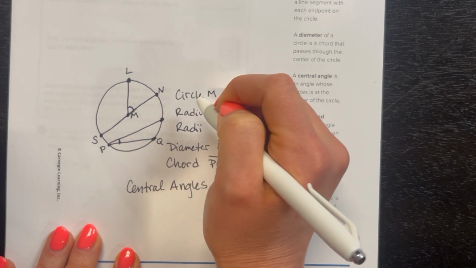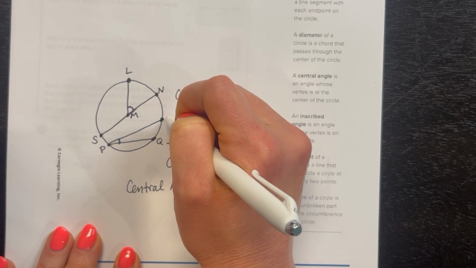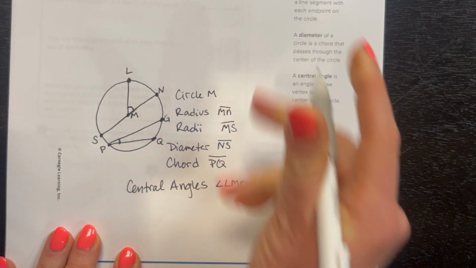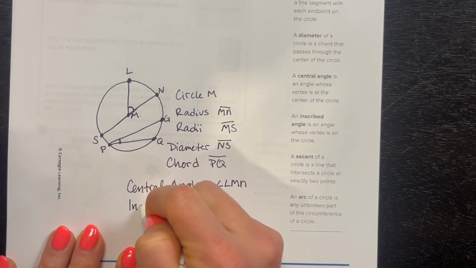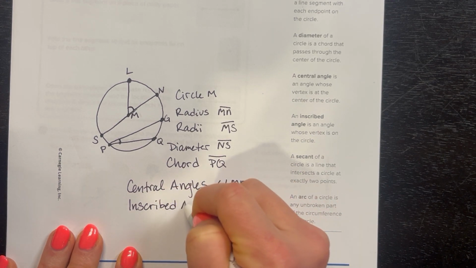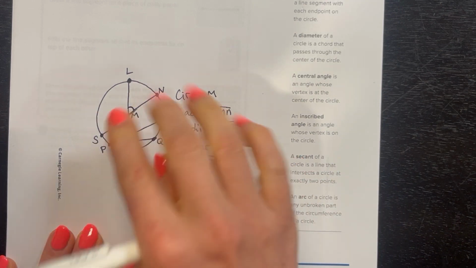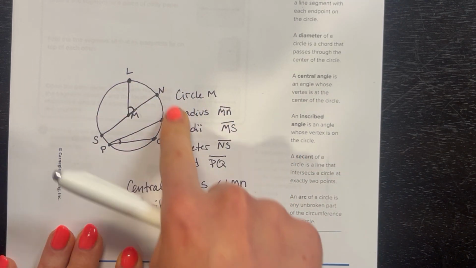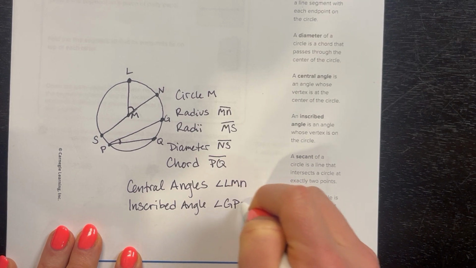I have used so many letters already, I cannot keep track of them, and I don't want to use R because R is right here. How about G? This I would call angle GPQ, and this is inscribed, and it's called inscribed because it's inscribed around the inside of the circle. I'm so sorry, I should not have said center. Inscribed angle GPQ.